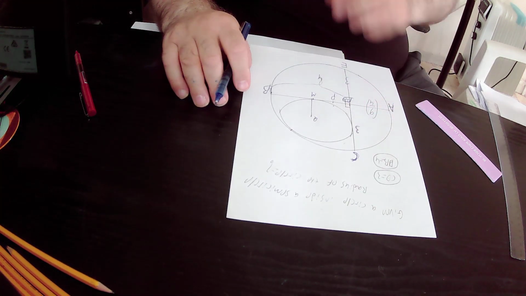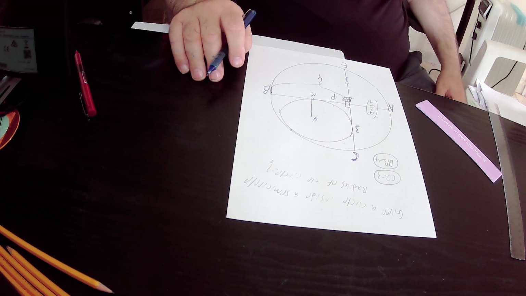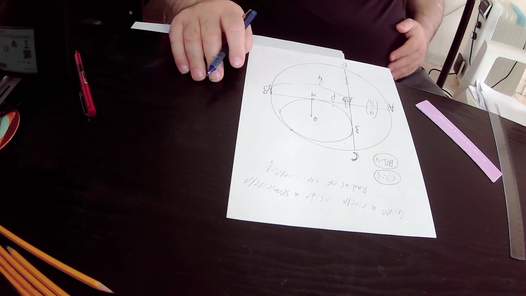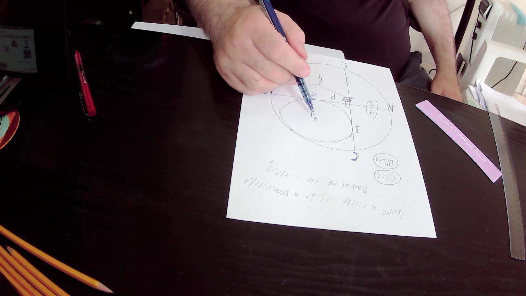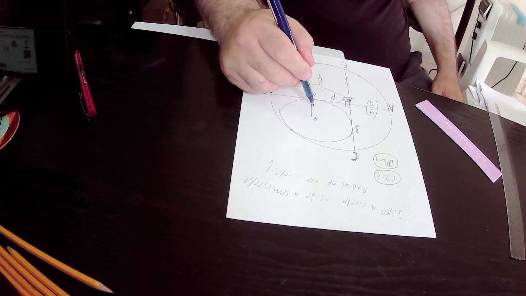First of all, QM is the radius of the small circle. Why is QM the radius of the small circle? Because it starts from the center of the small circle and then at point M, that is a point on the small circle itself. And this is exactly the definition of a radius. That is to say, QM is the radius of the small circle, equal to small r.